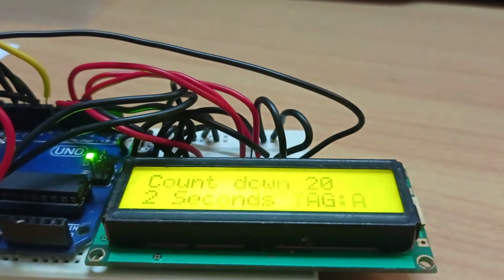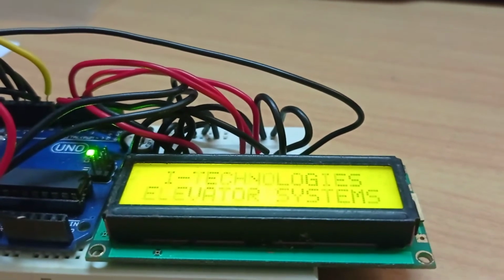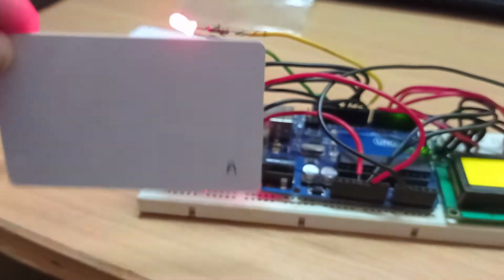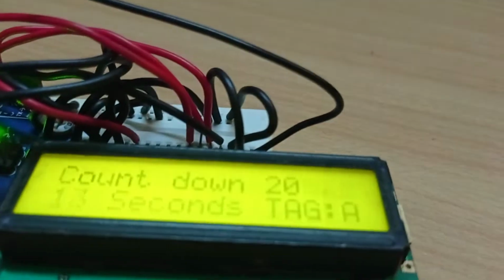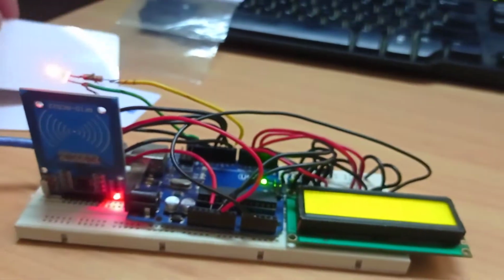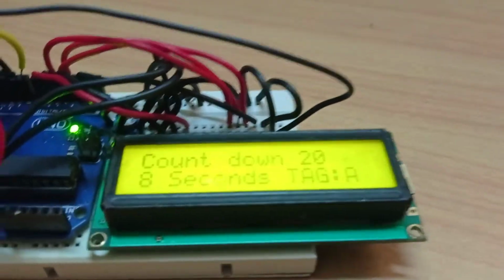Now after 20 seconds, once again it goes back. You can check once again by placing this A. It goes back to the counting state, and even if you place the A once again, it is not changing. See, whenever I am placing it, it is not recognizing the card at all. Only after completion of the tag does it come back.